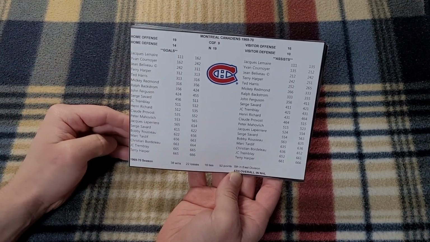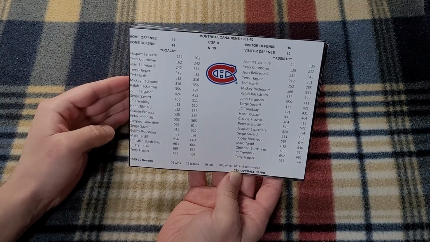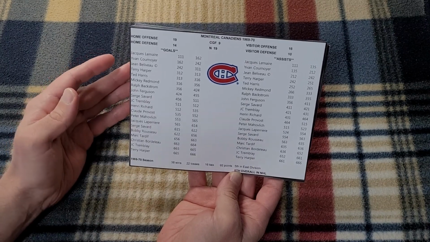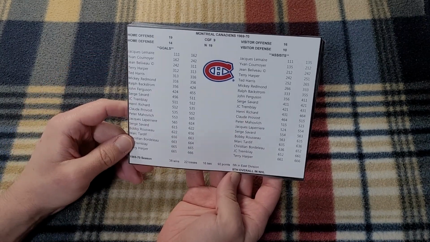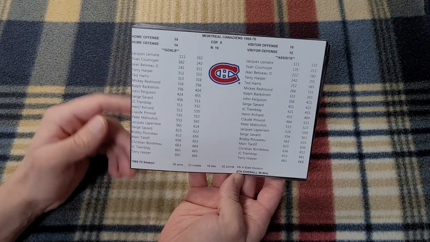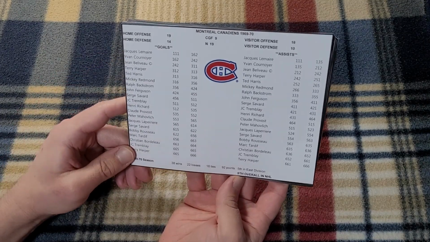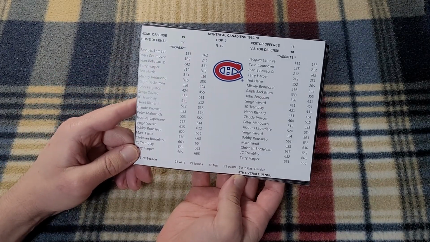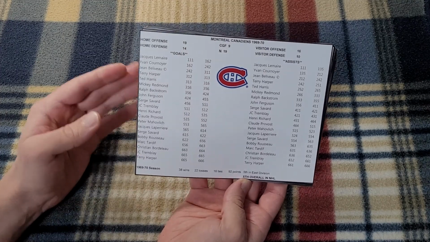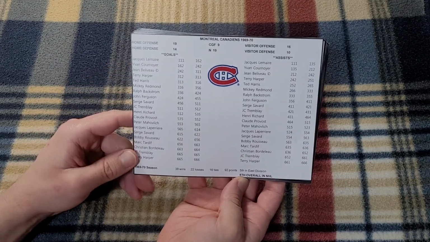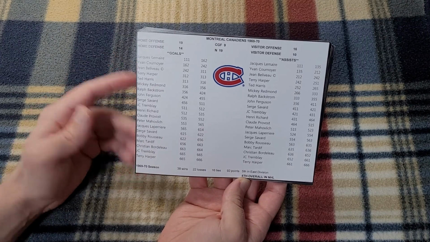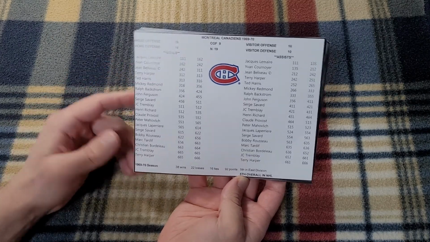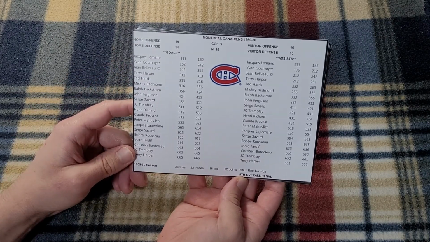At that time, the West Division was all expansion teams. The East Division was all original 6 teams, so the much stronger division was in the East. They actually changed the following season after this happened, but they finished 5th overall in the NHL and also 5th overall in the East Division. And of course, only 4 teams qualify from each division. So needless to say, they didn't qualify for the playoffs that year.